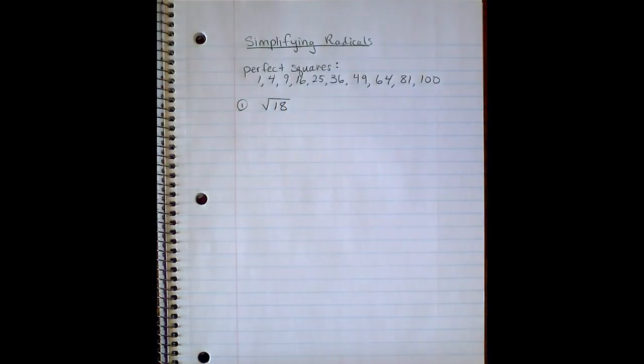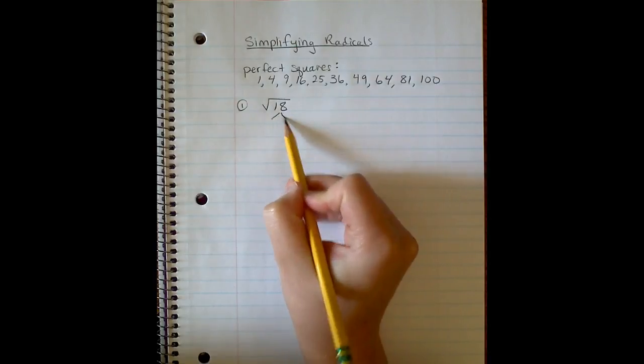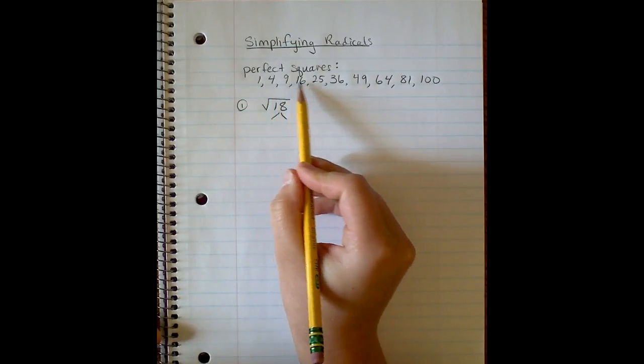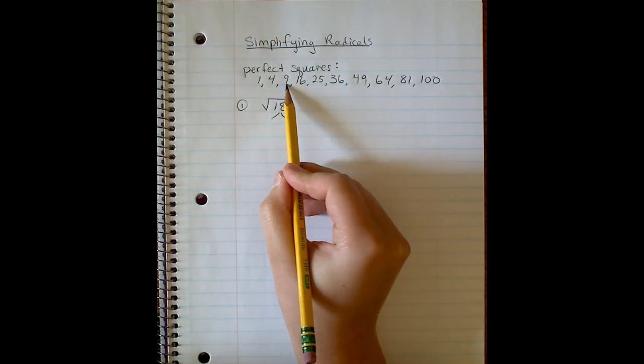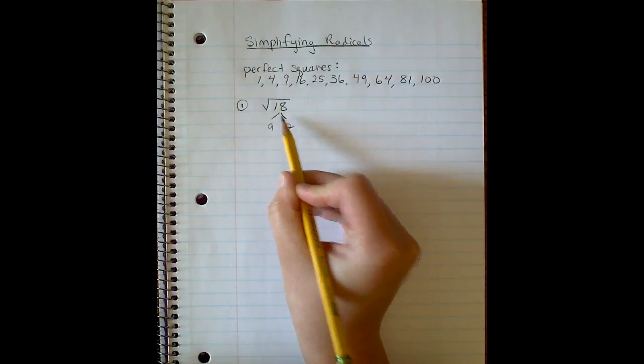Simplify the square root of 18. So what that means is we're going to simply look to see if any of these perfect squares are a factor of the number inside of the radical. So I'm going to look across my perfect squares. I notice that, yep, 9 goes into 18 because 9 times 2 is 18.